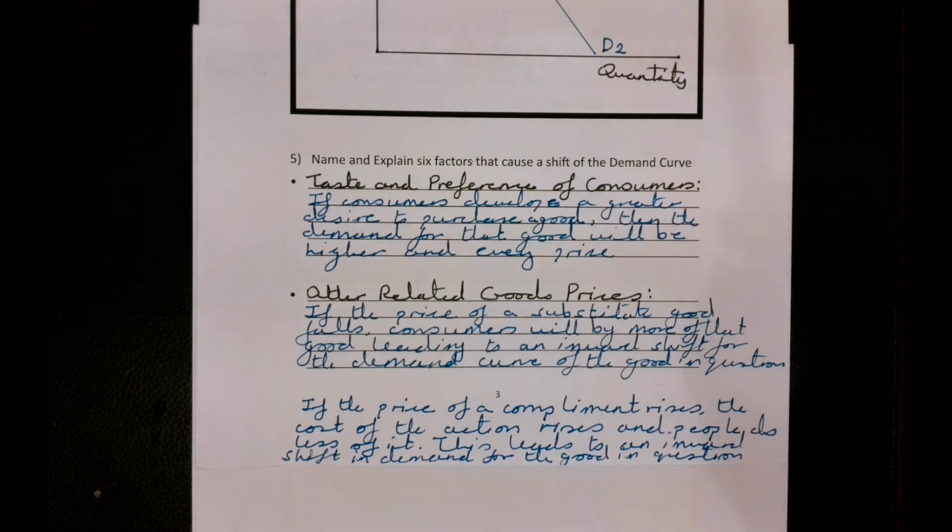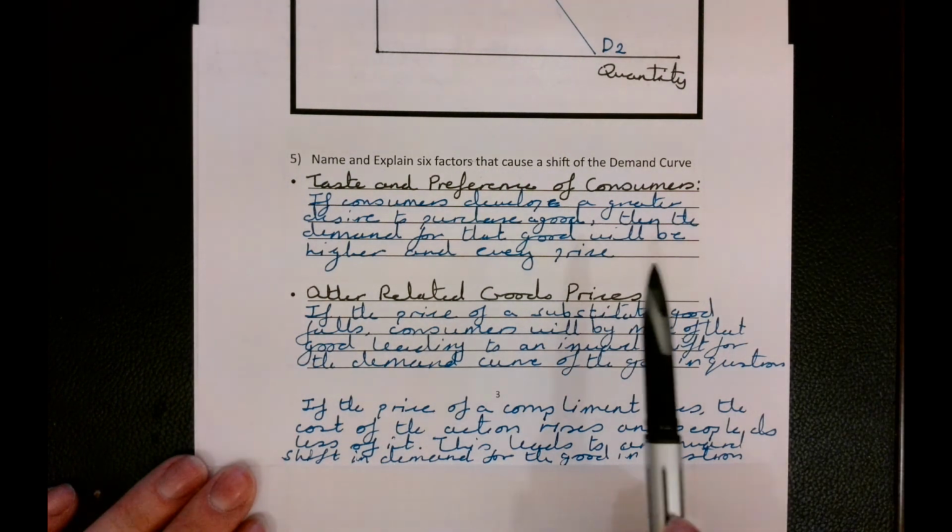Now, name and explain 6 factors that cause a shift in the demand curve, right? Well, we're using the ones from Jason Welker, which is TOIESS. Okay, so the T stands for taste and preferences of consumers.